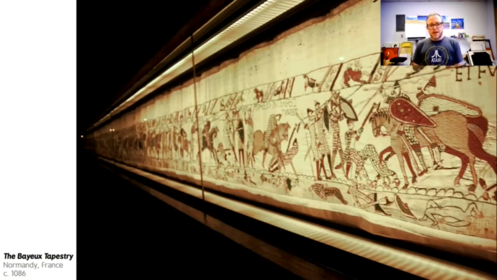Right? It's essentially a long, gigantic comic strip, really, that tells the story with little vignettes put on here as we go along, and also embroidered into it in Latin are words that explain the stories that we're seeing. There are very few women depicted in the entire thing. Only 2 really are being depicted.